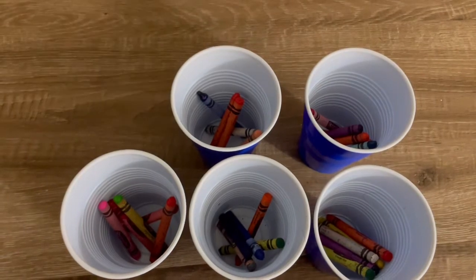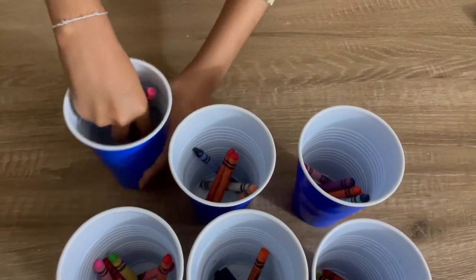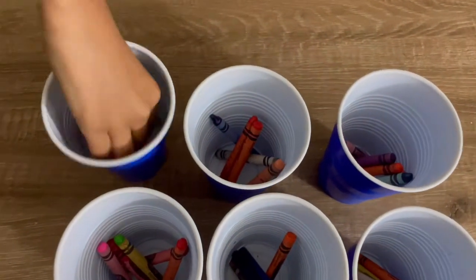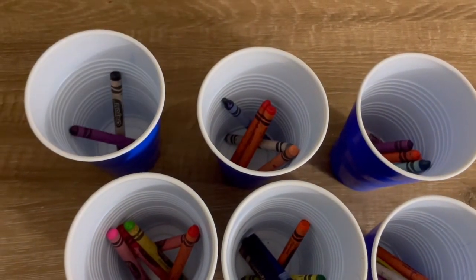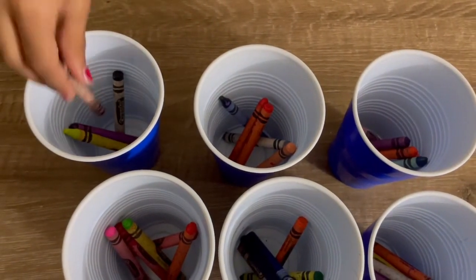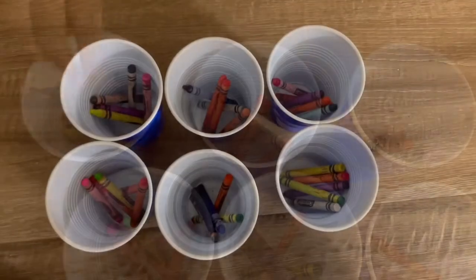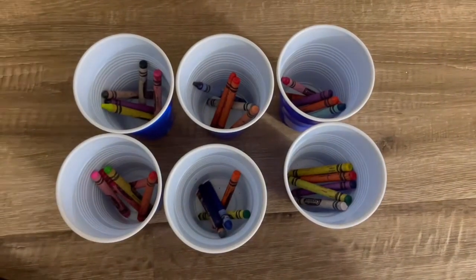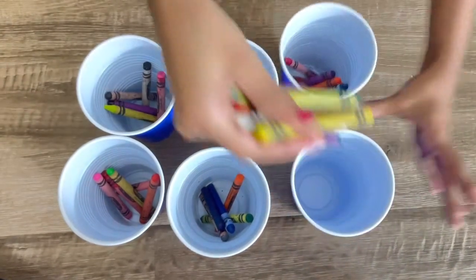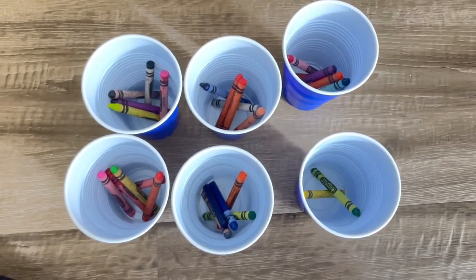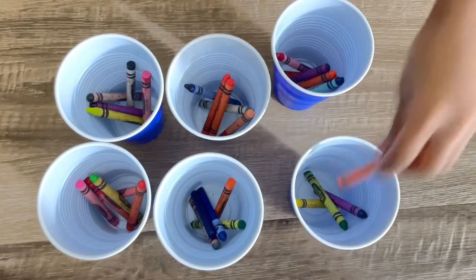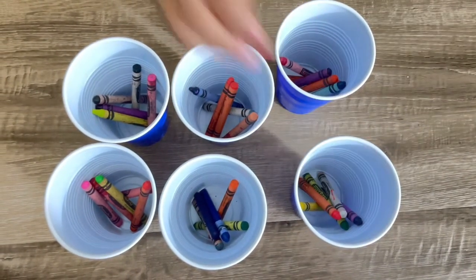Now the third cup. 1, 2, 3, 4, 5. Now the fourth cup. 1, 2, 3, 4, 5.